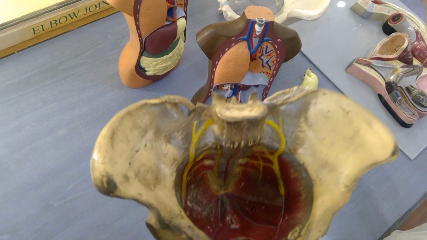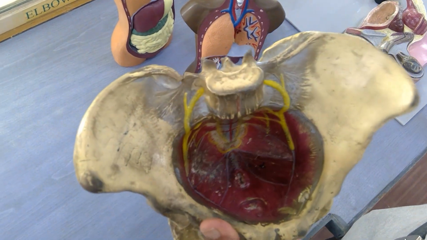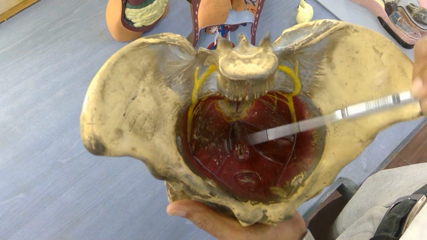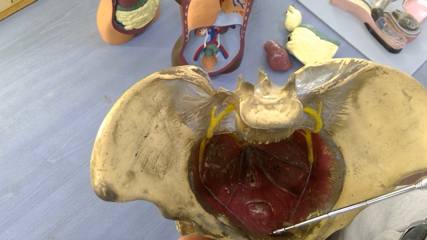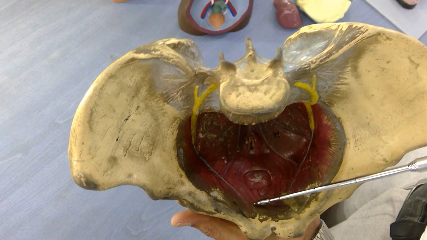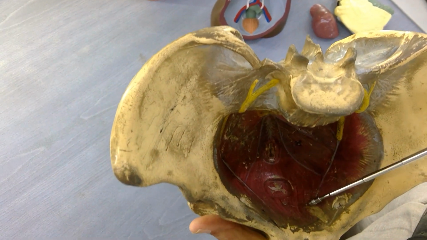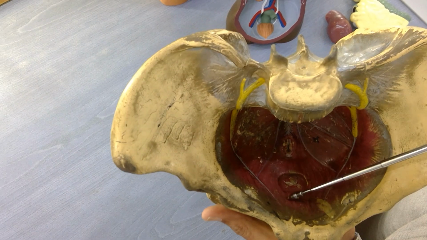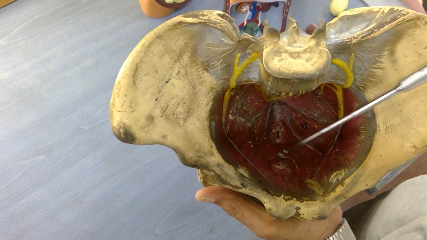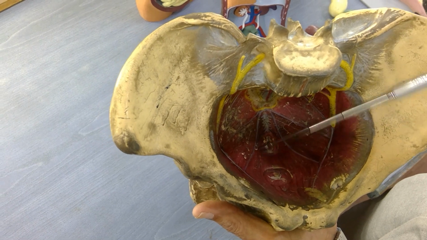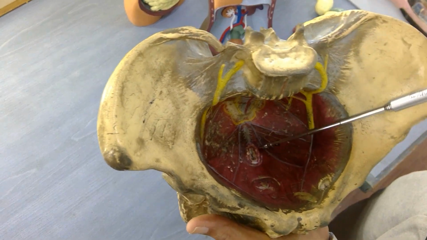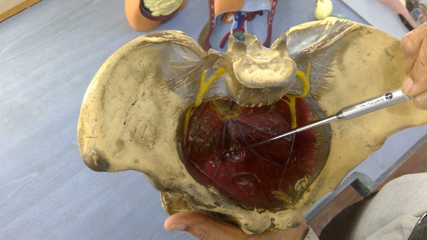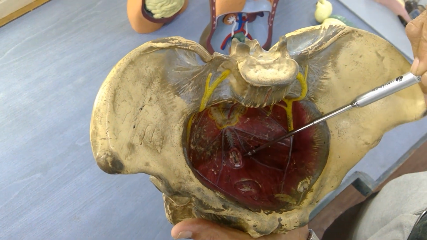Now we come to the origin of the levator ani. The levator ani forms the floor of the pelvic cavity, and it has several parts. Starting from the part which arises from the anterior pubic bone and the anterior part of the arcuate tendinous arc, these fibers are the most medial fibers of the levator ani, and they go around the anus. That's the anal opening. This is the urogenital opening. These fibers are known as puborectalis.